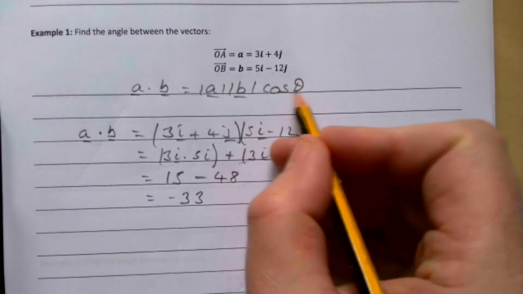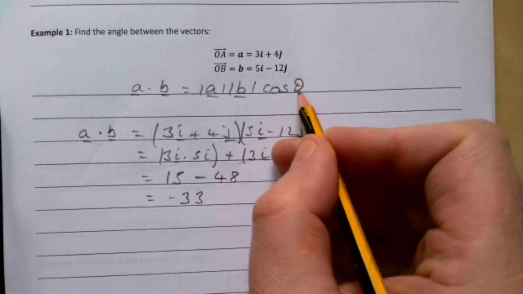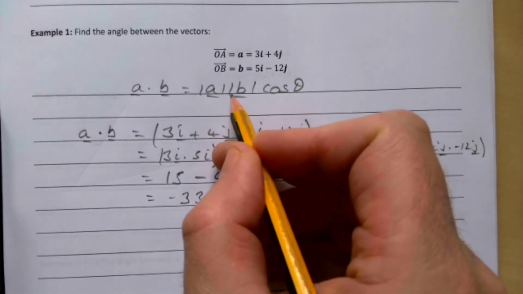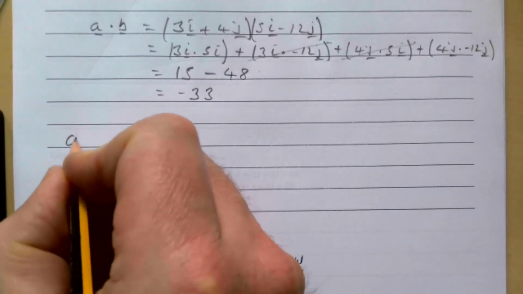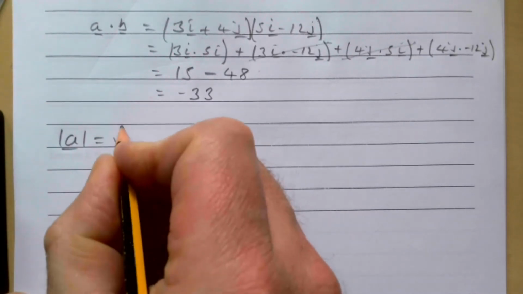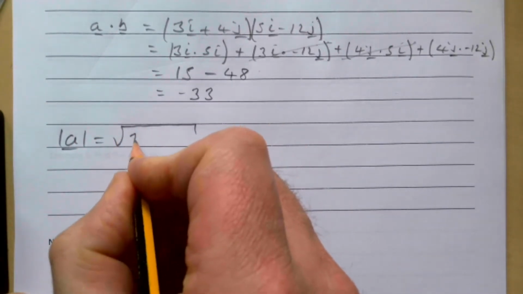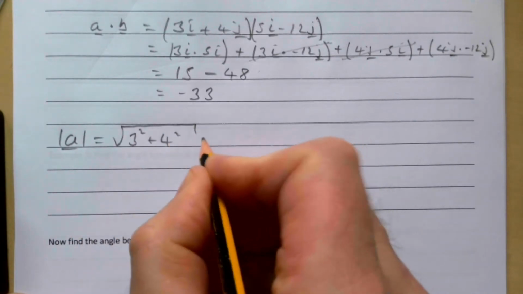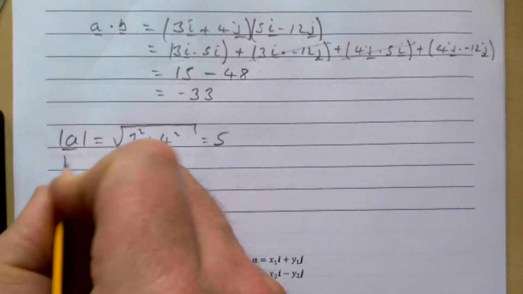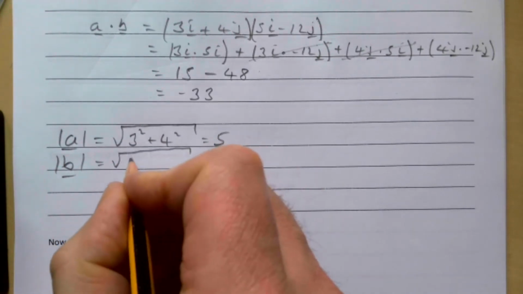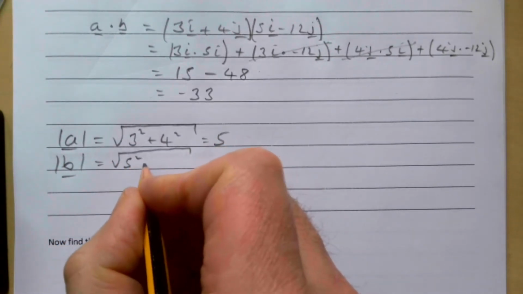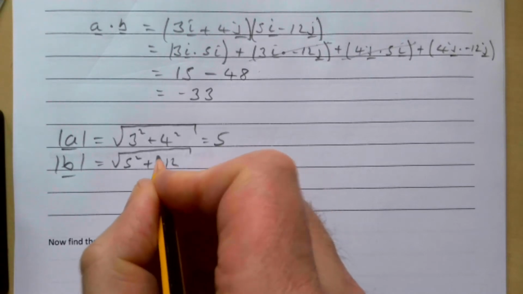What else do we need for this formula? We're trying to work out the angle, so we need to work out our cos theta. We need the modulus of A and modulus of B, and we know how to do that. So for A, that's the square root of 3 squared plus 4 squared, which is going to give us 5. For B, it's 5 squared plus minus 12 squared.